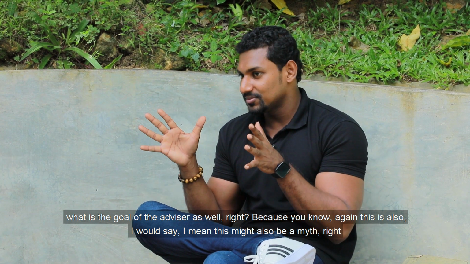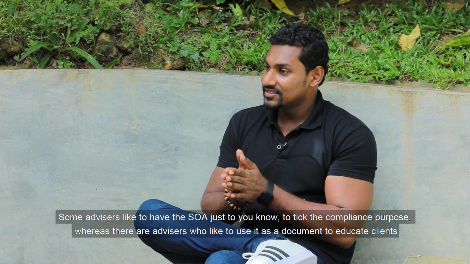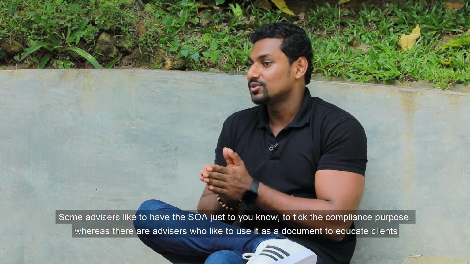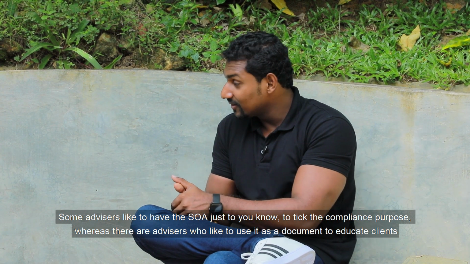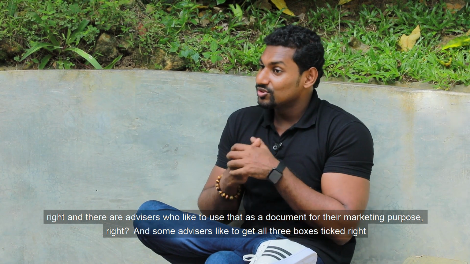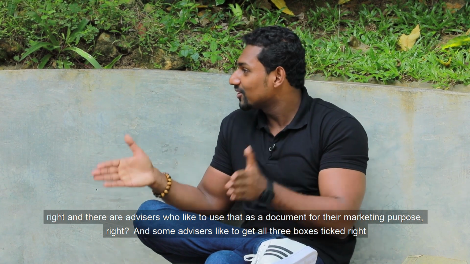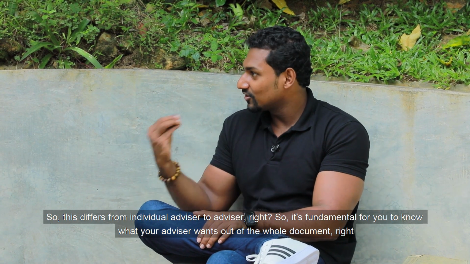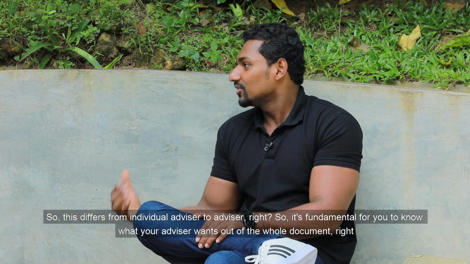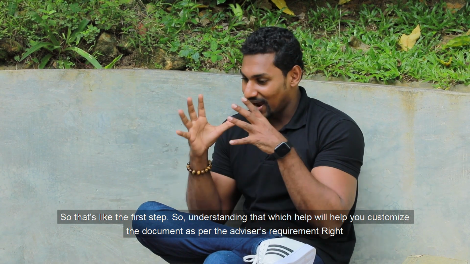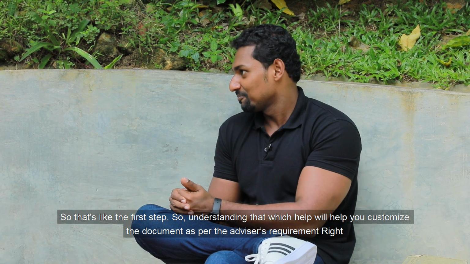Because, again, this might also be a myth. Some advisors like to have the SOA just for compliance purposes, whereas there are advisors who like to use it as a document to educate the client. And there are advisors who like to use it as a document for their marketing purposes. And some advisors like to get all three boxes ticked. So this differs from advisor to advisor. So it's fundamental for you to know what your advisor wants out of the whole document. So that's the first step. Understanding that will help you customize the document as per the advisor's requirement.